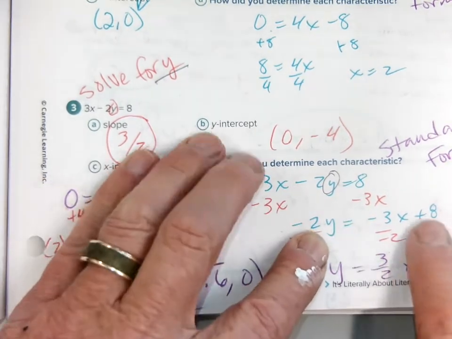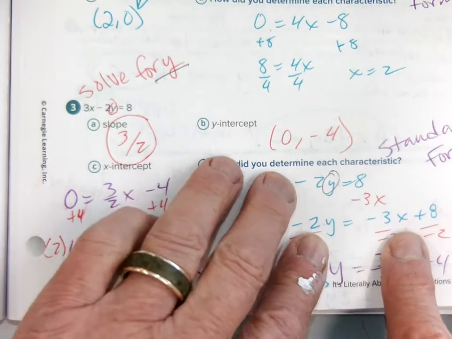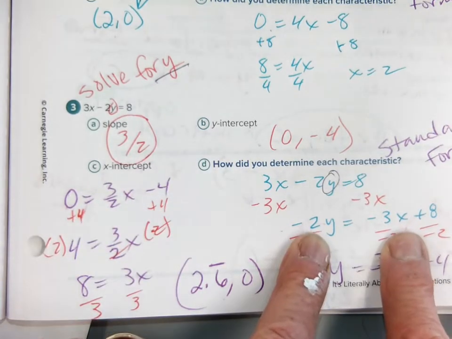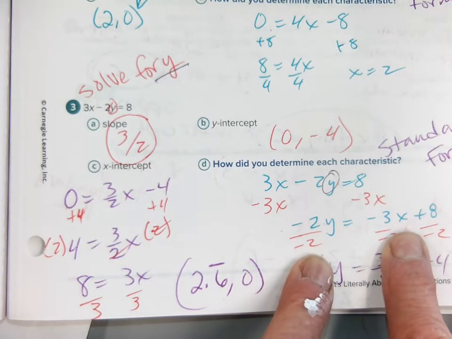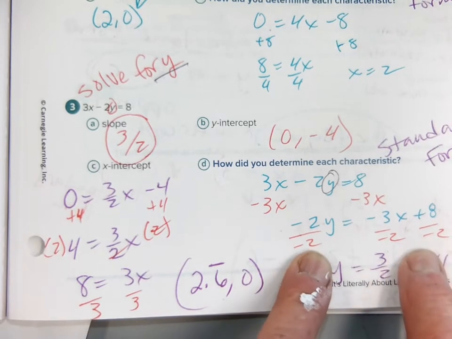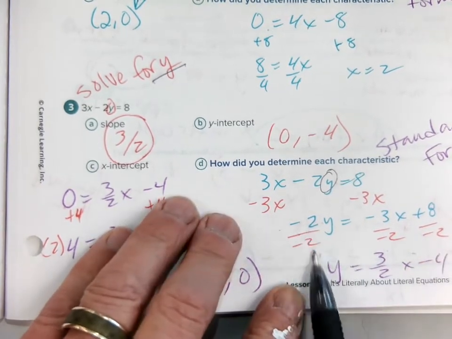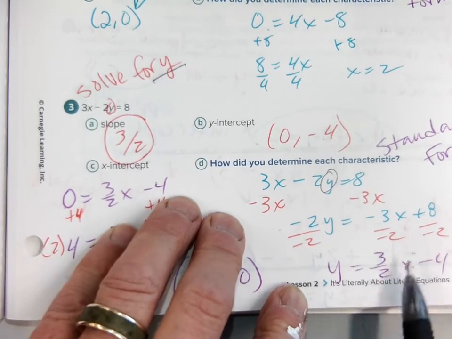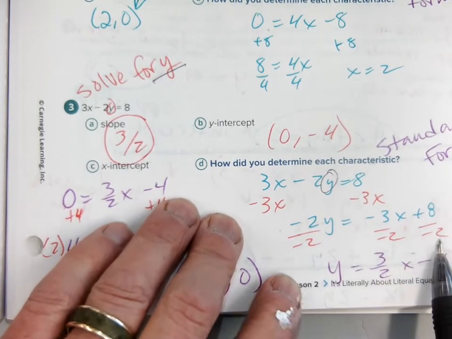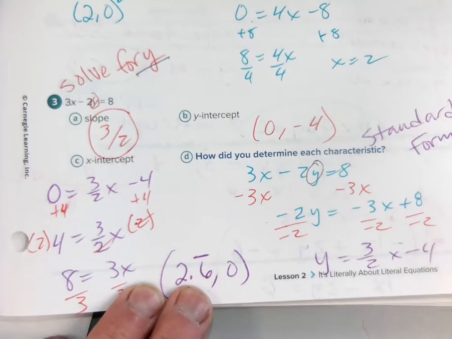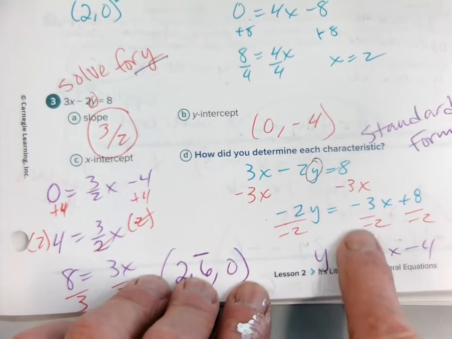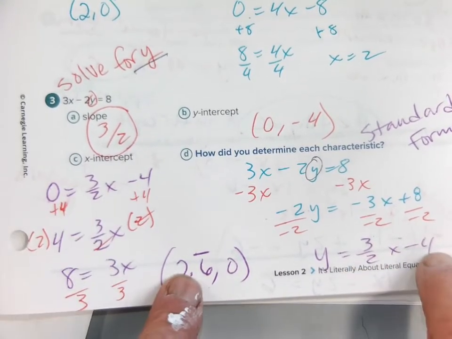I brought down negative 2y equals negative 3x plus 8. I divided everything by negative 2. Negative 2y divided by negative 2 is y, negative over negative is positive 3/2 x, and 8 over negative 2 makes negative 4. So there's my slope, and there's my y-intercept.